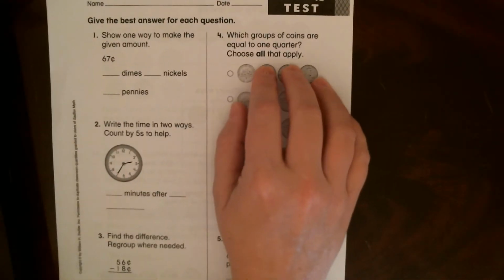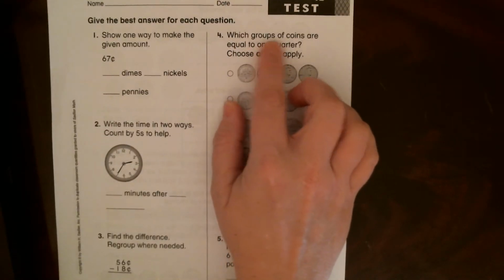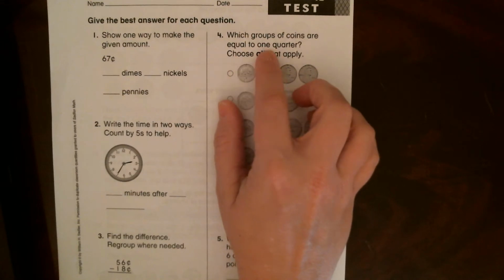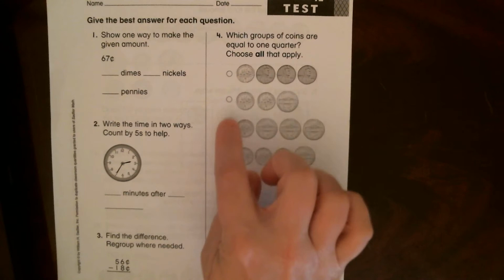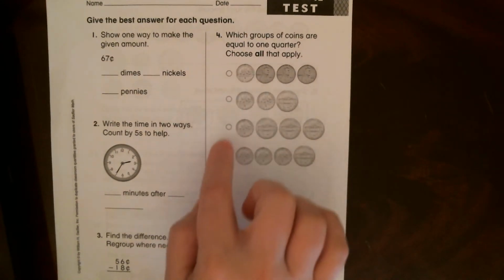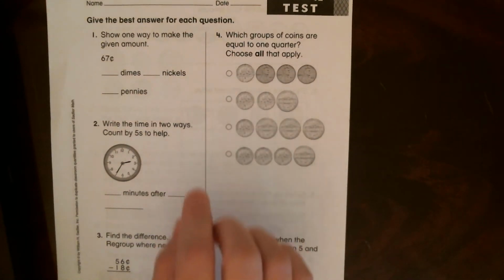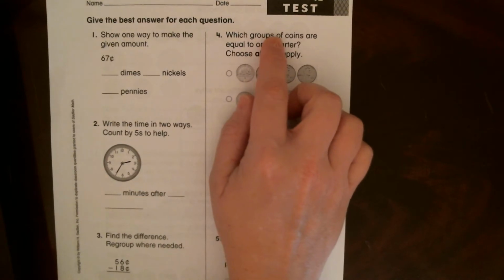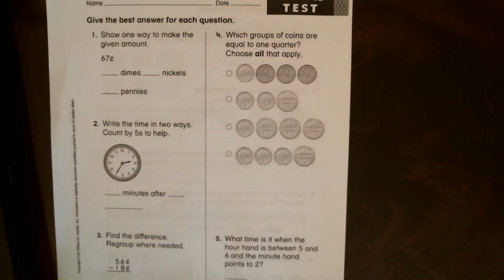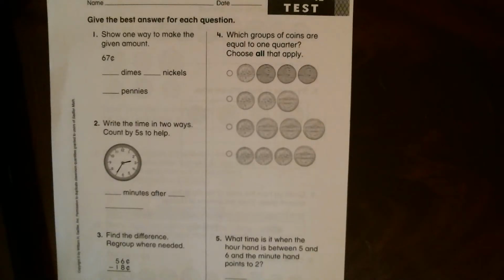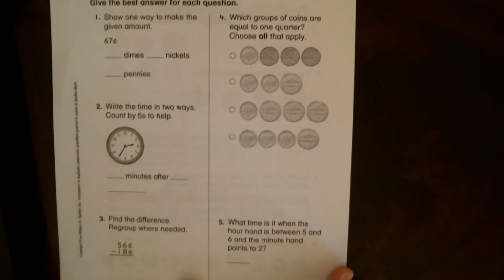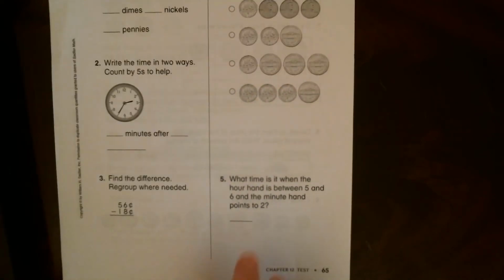This one, pay attention to, guys, which groups of coins are equal to 1/4. Choose all that apply. So you might choose all 4. You might choose 3 of them. You might choose 2 of them. But it says groups, so that means more than one. You're going to have more than one answer. Bubble in the ones that are equal to 1/4. And I can't tell you what a quarter is. You guys should know that by now.